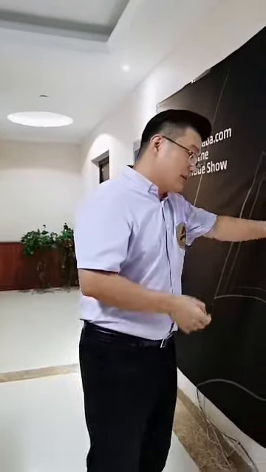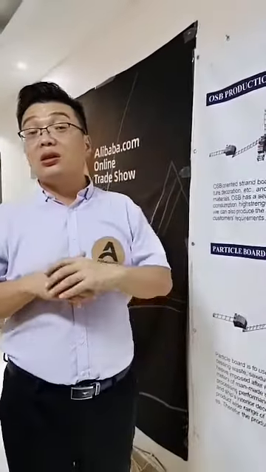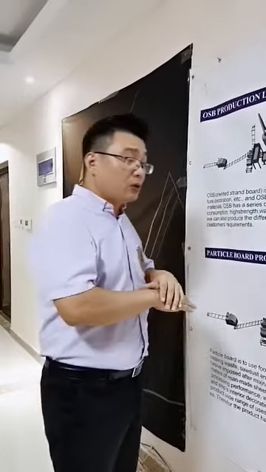So actually, in total, for the whole particleboard line, for 1 shift you just need from 36 to 45 workers. This all depends on whether your workers are skillful enough, then you can use fewer. Or if you have rich experience in particleboard production, then maybe fewer workers is also okay.